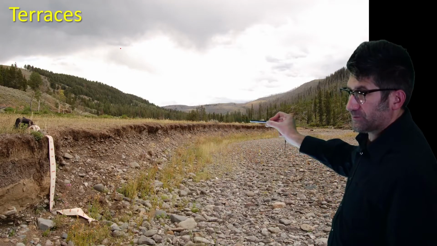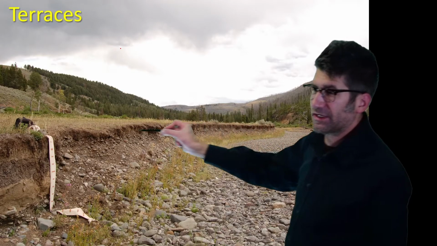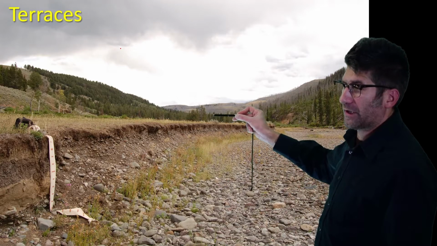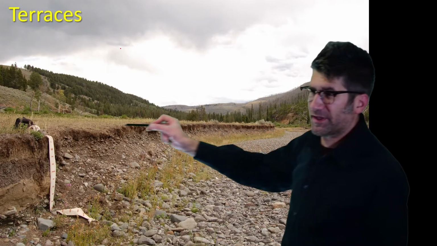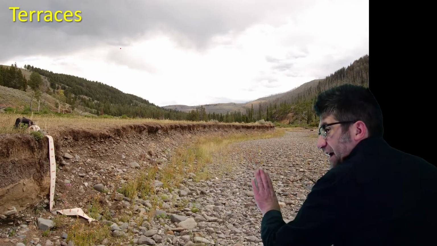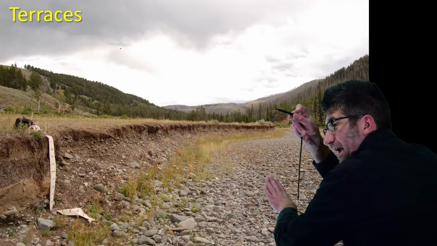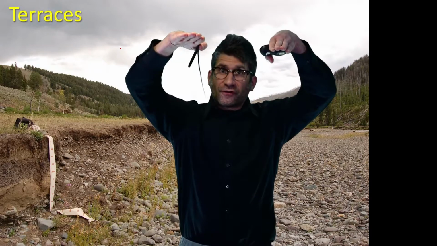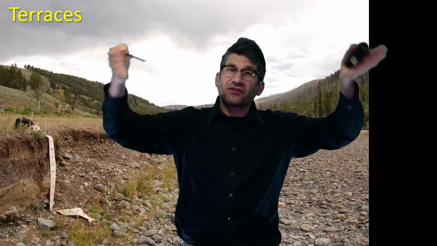This is from Cache Creek in northeastern Yellowstone, the former river channel. So the river used to be at this elevation. It incised down to this lower elevation here, abandoning this surface up here, and we end up with a river terrace. So terraces are erosional features. They tell us about the previous position of a river vertically in a landscape.